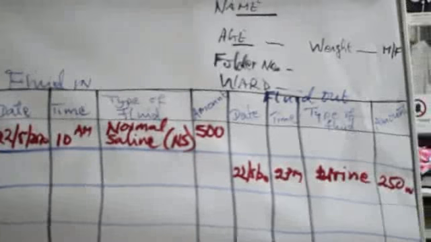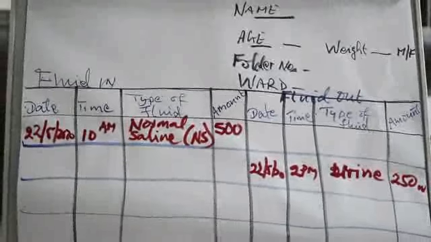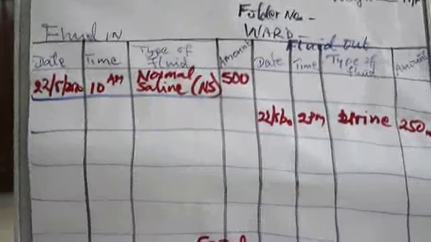But in case that patient needs to give fluid out in the form of urine or vomit, as I said earlier, and that happens to occur in the next shift, then it is the responsibility of that shift to record whatever that patient has given out. So in order for us to maintain an accurate fluid balance chart, it should be a concerted effort from all the shifts, as I said earlier.